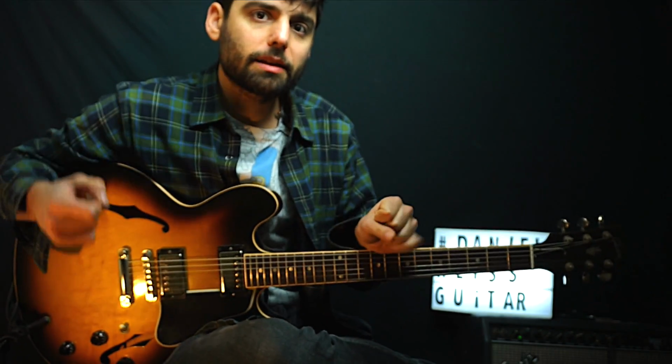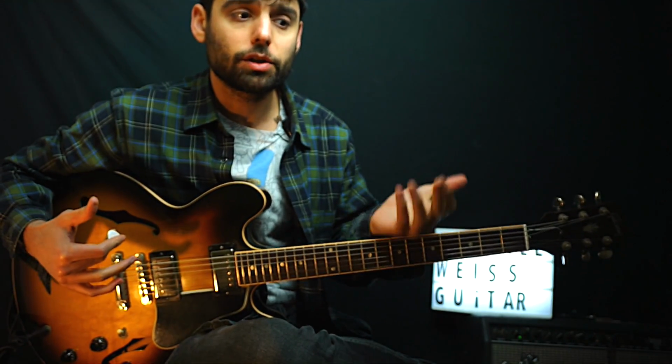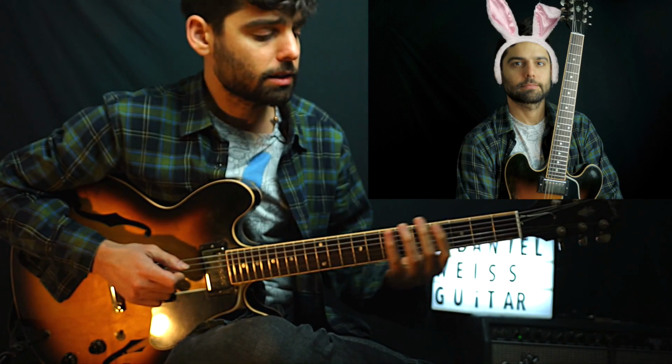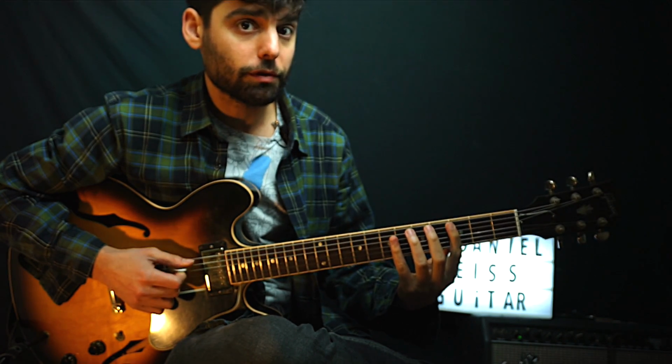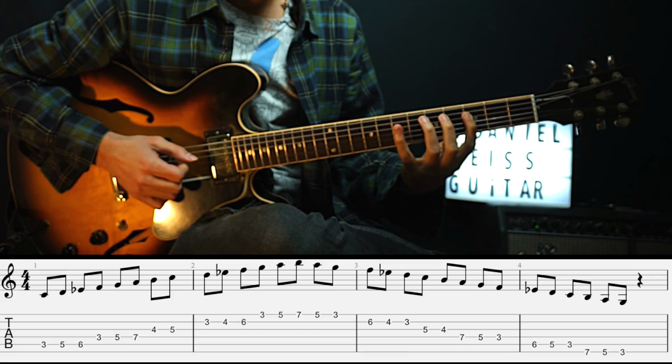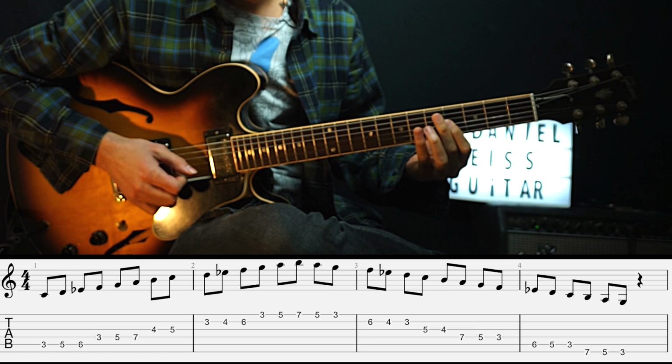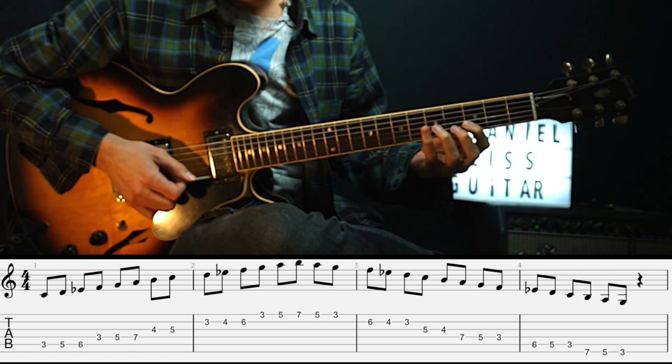Okay, so what will be the next step? The next step, like learning any scale, is to familiarize your ears with the sound of the scale. So just play it back and forth. Make sure you have it on the entire position.